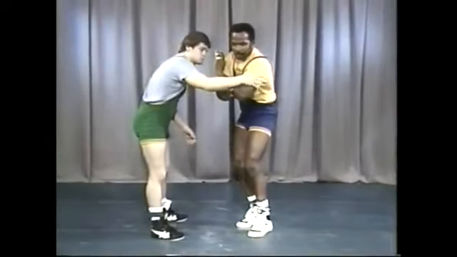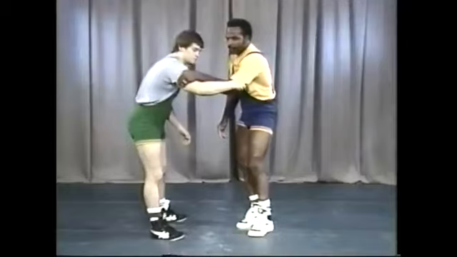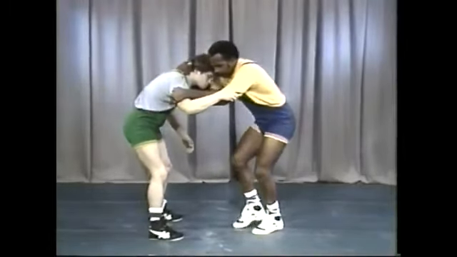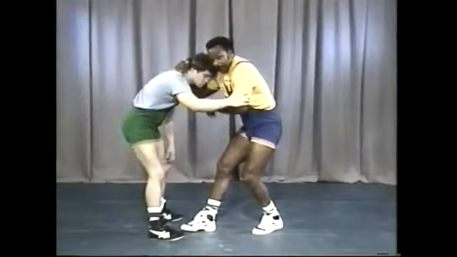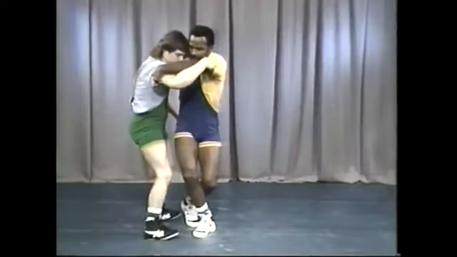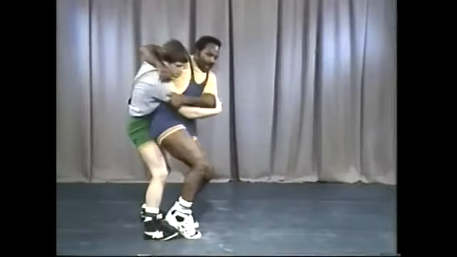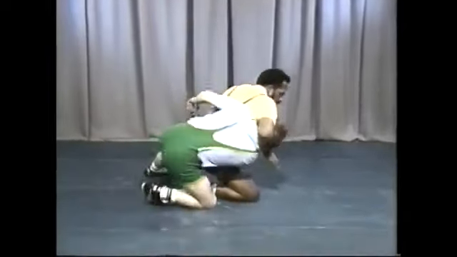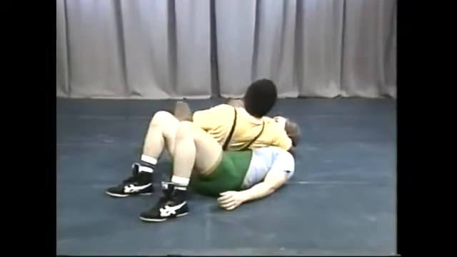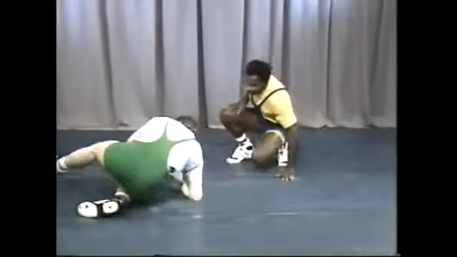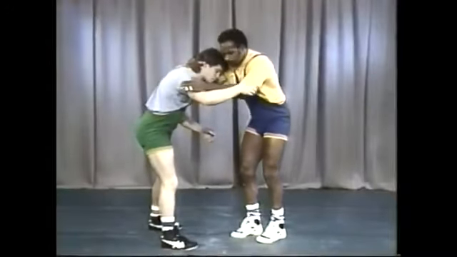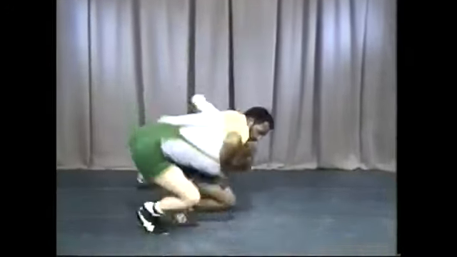Okay, so we start from an inside control tie, like such. Collar tie. From this position here, we're going to step in, the back foot steps behind. Once we do that, you can go up on your toes. Now from here, with the sag, we go straight down to that outside knee, take him right down to the mat. Obviously in competition, you hit that with a little bit more speed, like such.